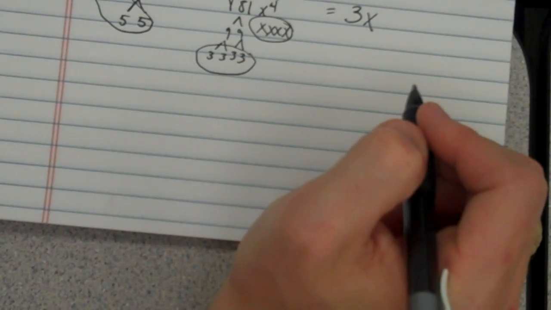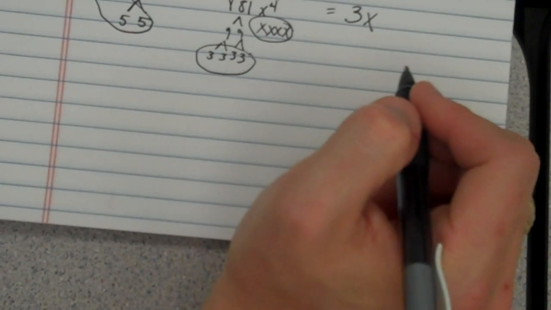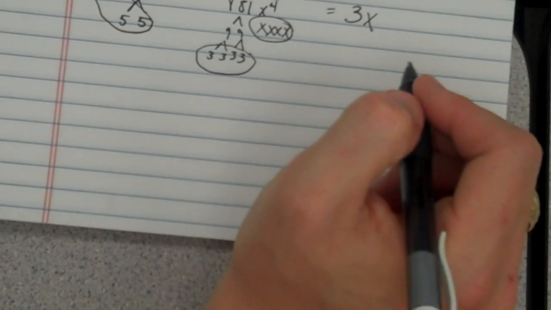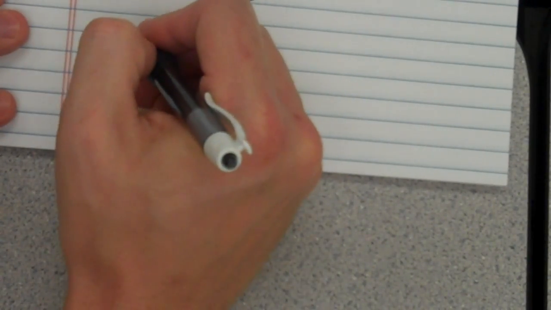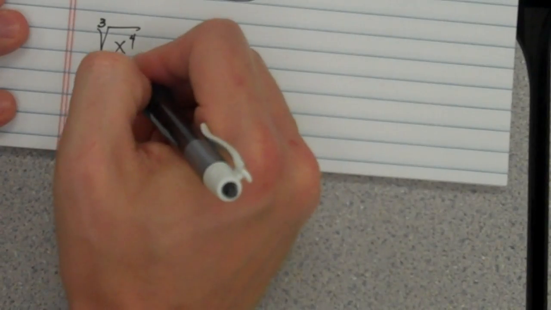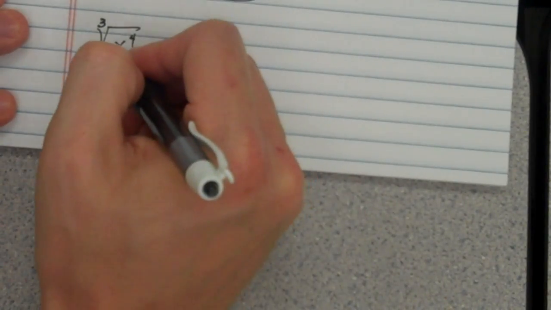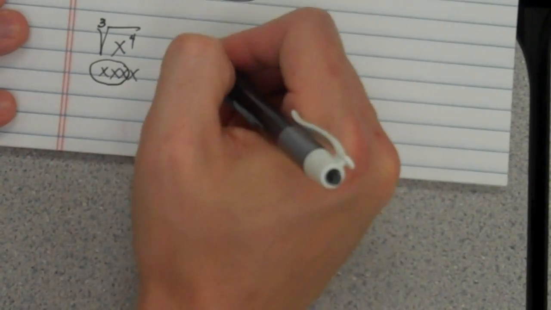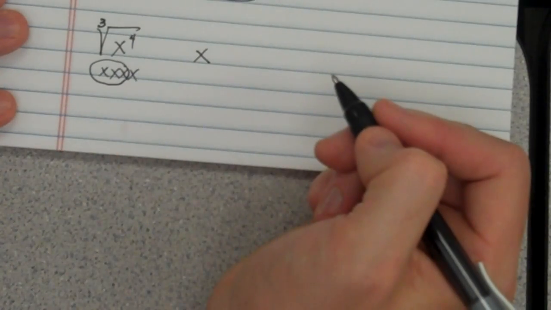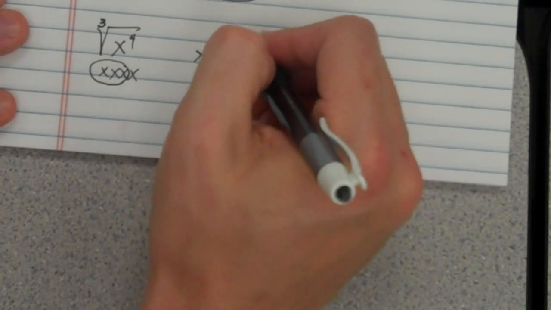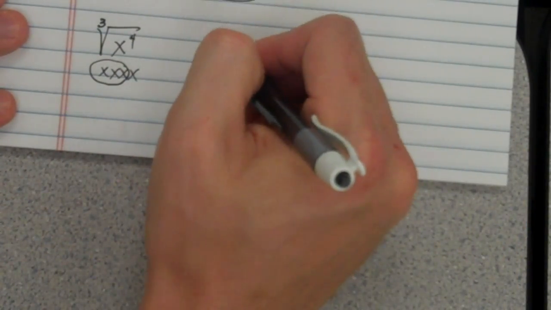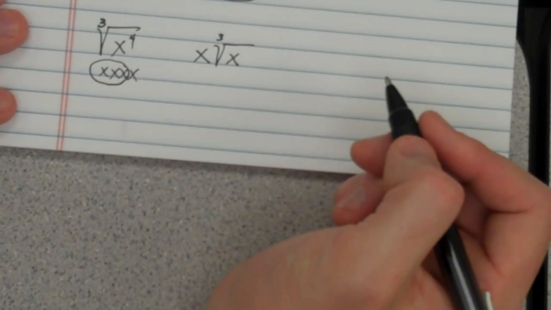Now, this asks a natural question, which is, well, what if they don't all come out? We're going to get to that a little bit later, but I'll give you a sneak peek right now. If I were to say the cube root of x to the fourth, 1, 2, 3, 4, how many come out? Well, only one group of 3 of them do. So that x would come out, but then the other x would have to stay inside the house.